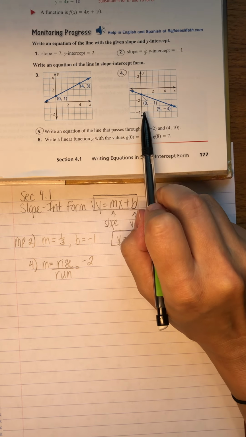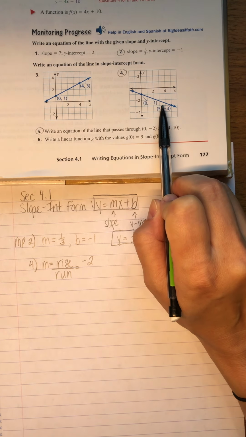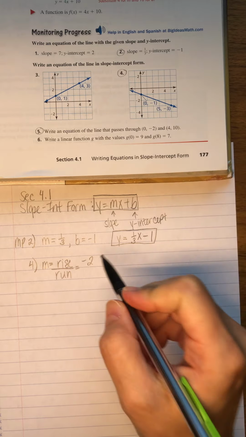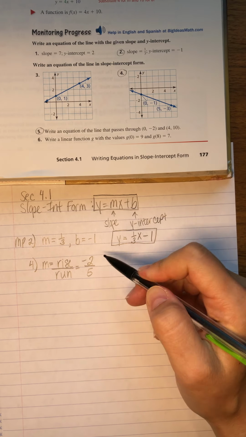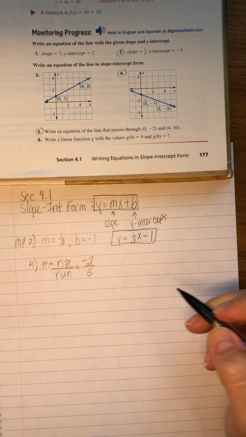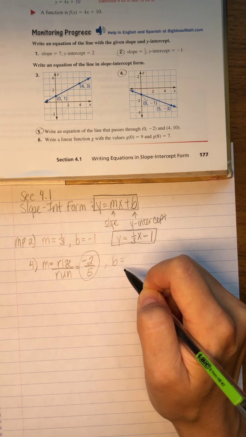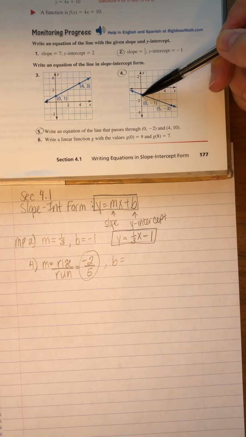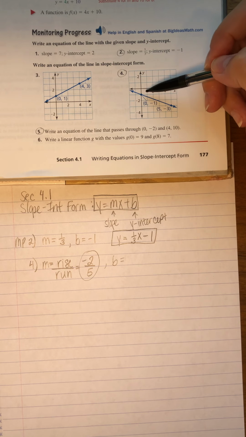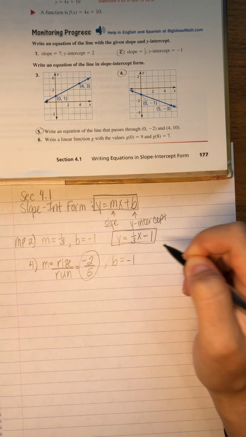Now I'm going to count my run. Let's move to the right. I go 1, 2, 3, 4, 5 to the right. So my slope would be -2/5. Next up, let's find our y-intercept. So our y-intercept will be the b. Let's look at our graph here. This is the point where it crosses the y-axis. So our y-intercept would be the y-coordinate, which is -1.